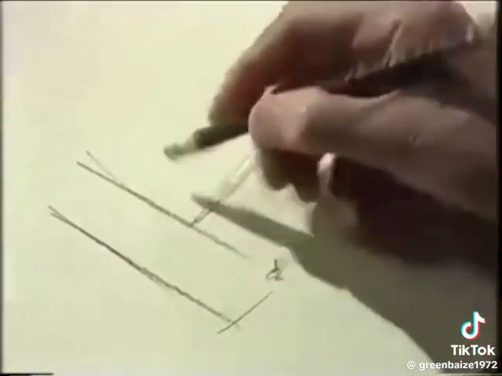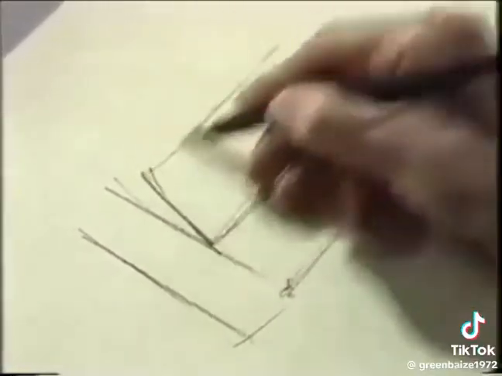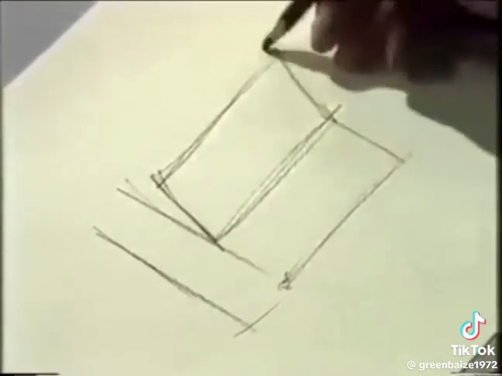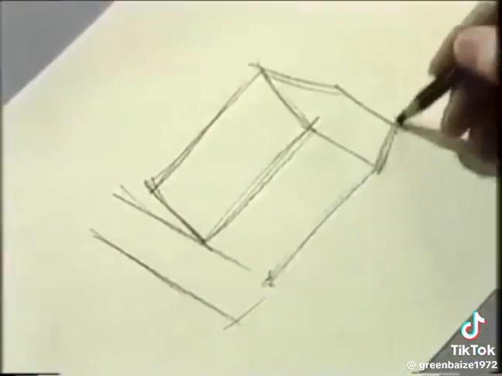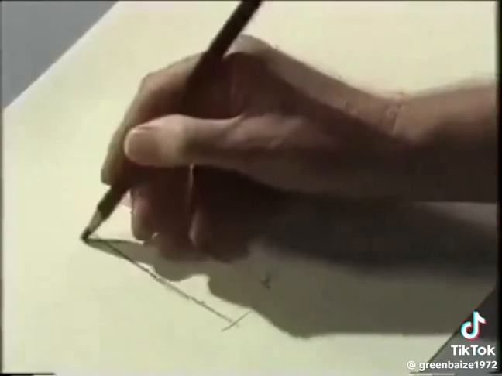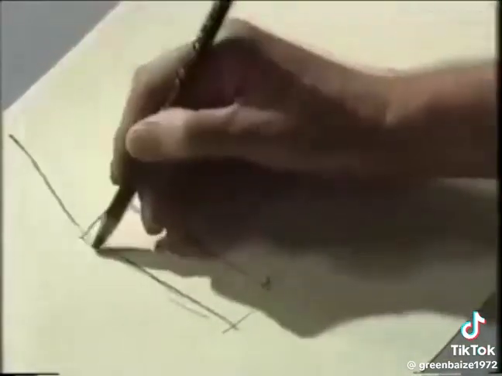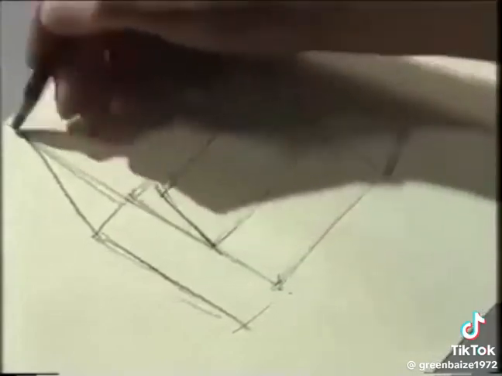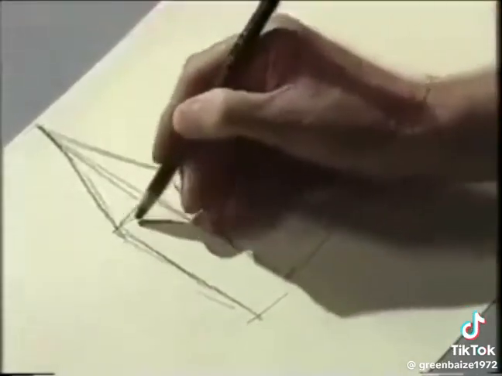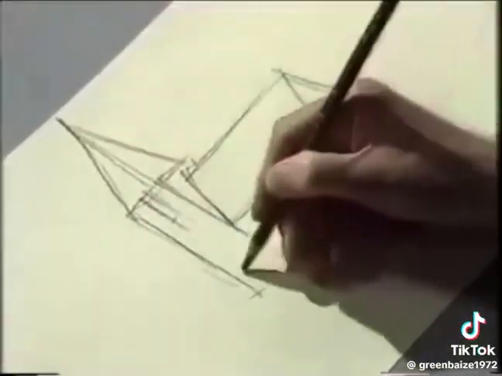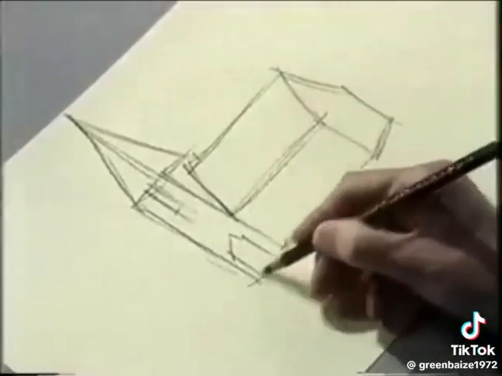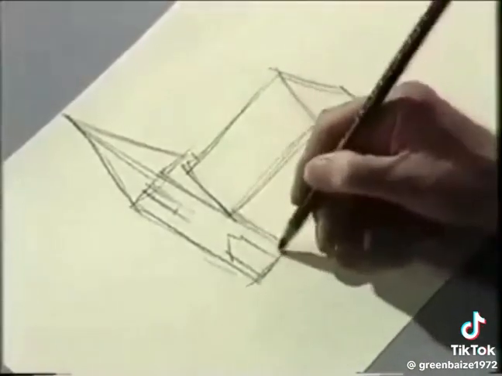I don't know how long it'll take you to see exactly what this little building is, but that is about right. Yes, well, you've got it now, haven't you? And there would be some sort of belfry window up there, doorway there, goes in.